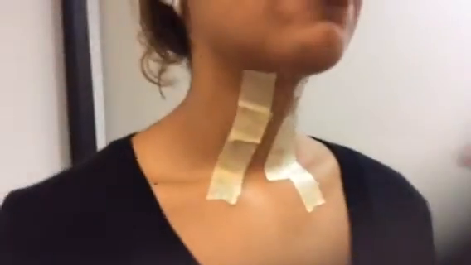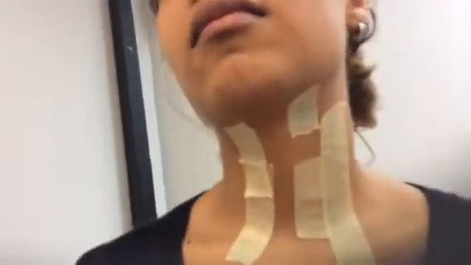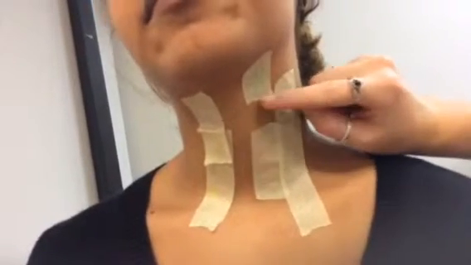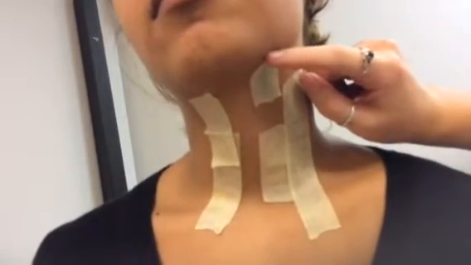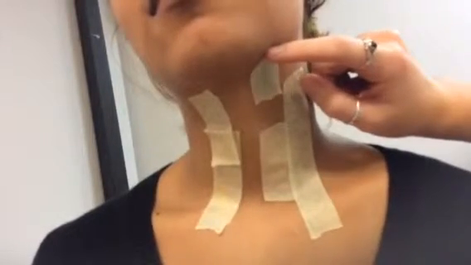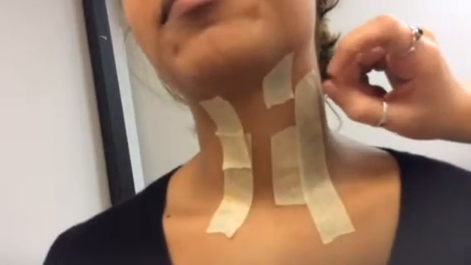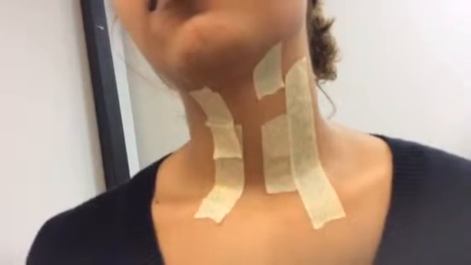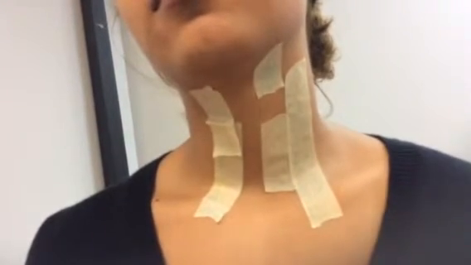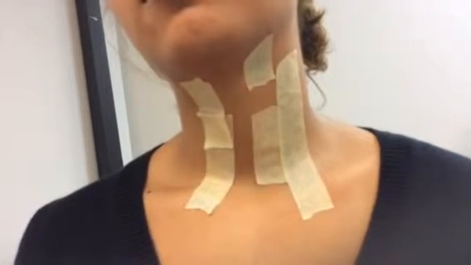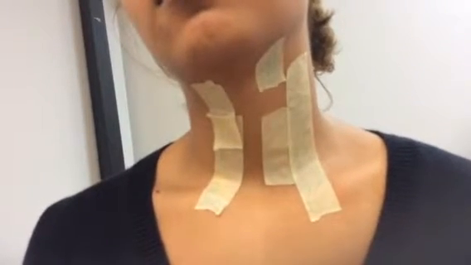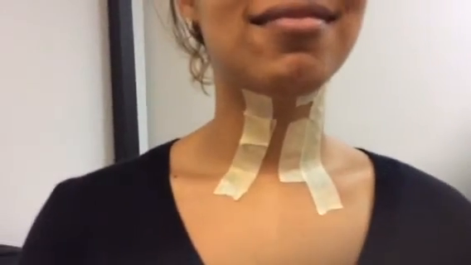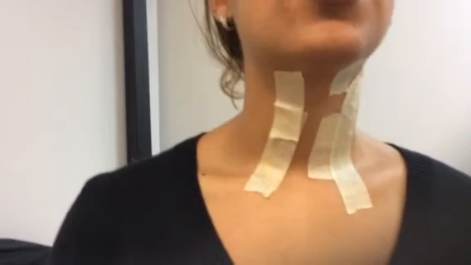And then we have the rectus capitis anterior, right here. It originates on C1 and inserts on the occipital bone. Its action is to unilaterally lateral flex at the atlanto-occipital joint and bilaterally flex at the atlanto-occipital joint. The innervation is anterior rami of C1 and C2. And that is all the muscles of the anterior neck.